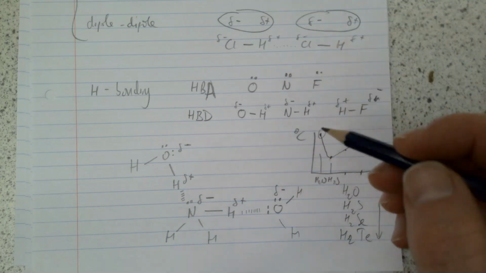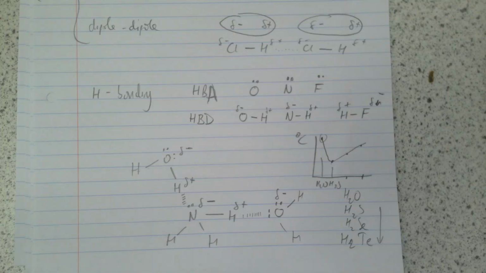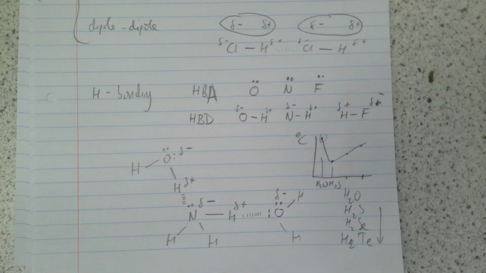Worth also highlighting that water, because it's got 2 lone pairs and 2 hydrogen bond donors, has an even higher boiling point than ammonia, which is similar in size and shape and can make hydrogen bonds. But because water's got a second lone pair and 2 hydrogen bond donors, it can make this really quite complex network of hydrogen bonds, which gives it a very high boiling point for its size.